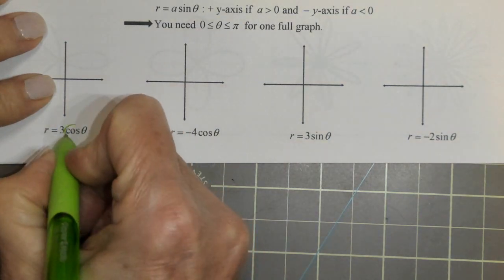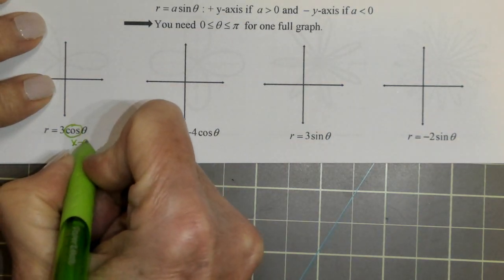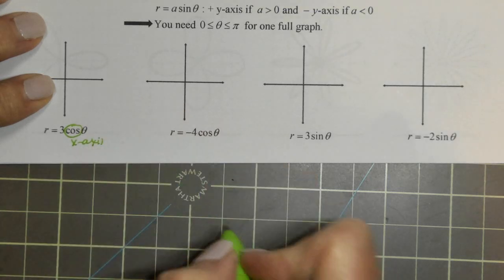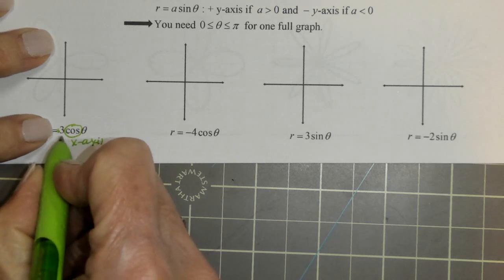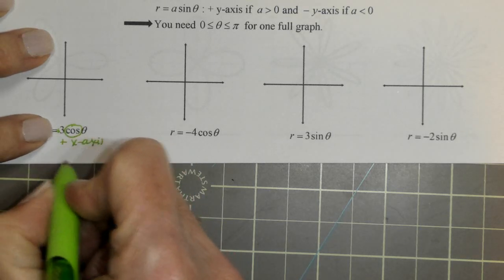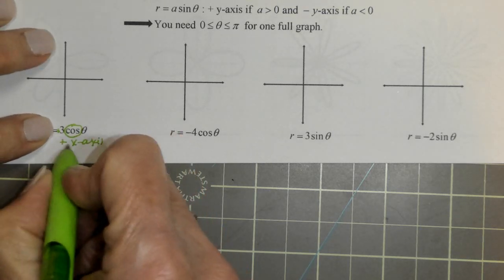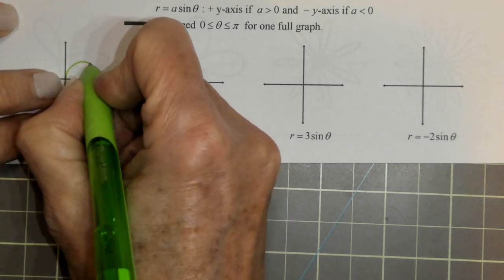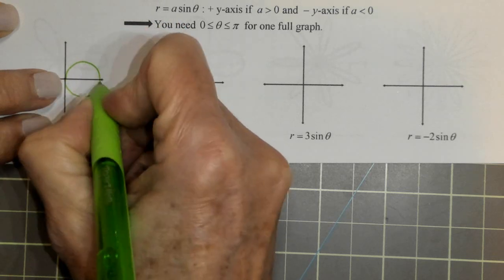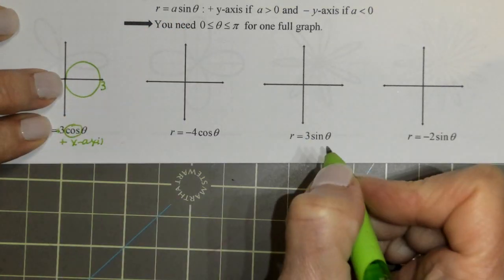It's a cosine, so I want you to think x-axis. If it's a sine, you think y-axis. This is a positive cosine, so think positive x-axis, diameter 3.